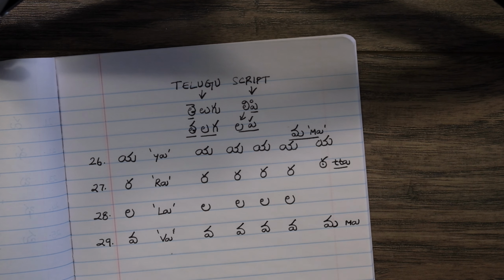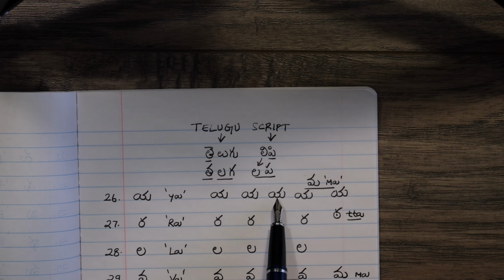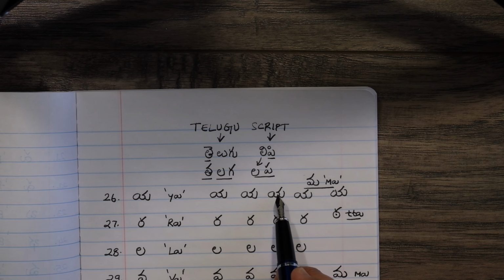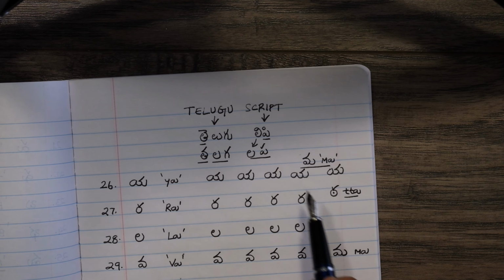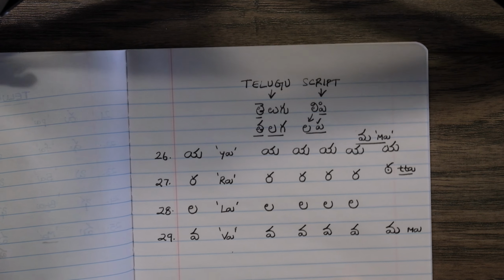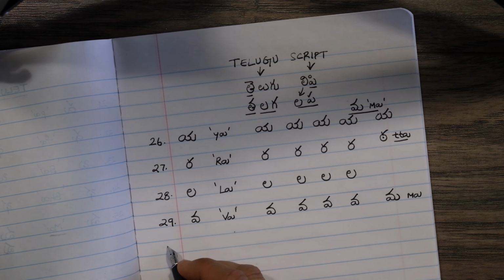Notice how for only ya we don't get this whole circle above the larger circle, right? So there is a smaller circle and you get the tick mark above it. For ya, that is not the case. So ya, ra, la, va, right?